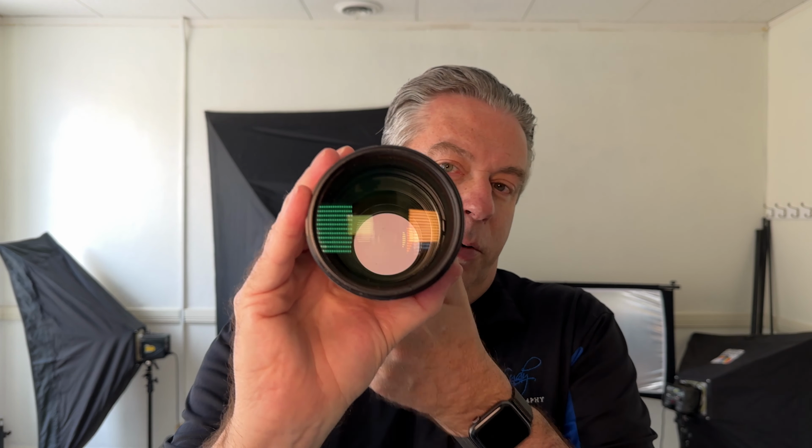So that means if I want to put a filter on the front of this lens, I need to make sure, if I want to use the screw-in kind, that it needs to be 77mm. Again, different lenses will have different requirements there.